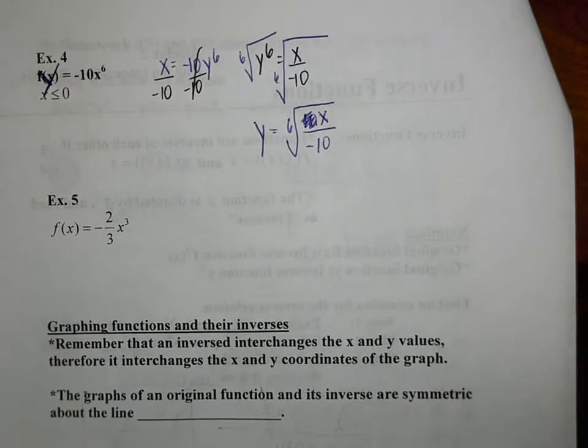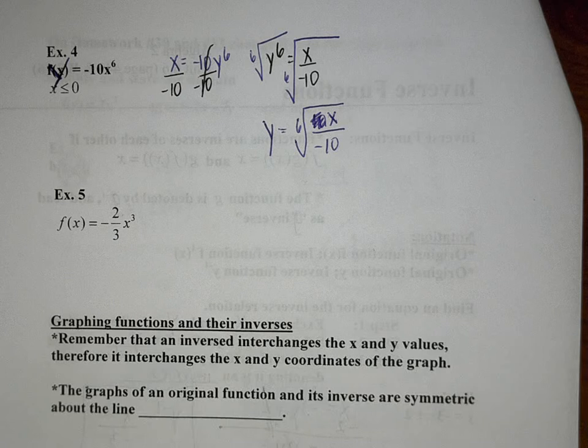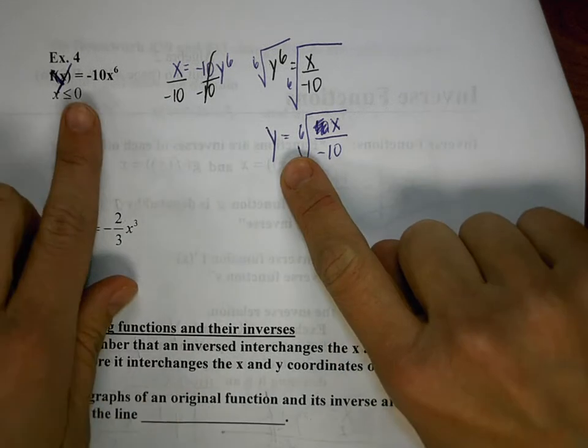But this is not how I write my answer. Can somebody tell me how to write my answer correctly? Jarrett, how do I write my answer correctly? Are you paying attention at all? Can we please? Okay, you're going to help me through this one.